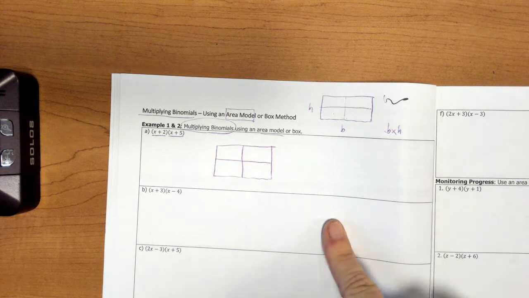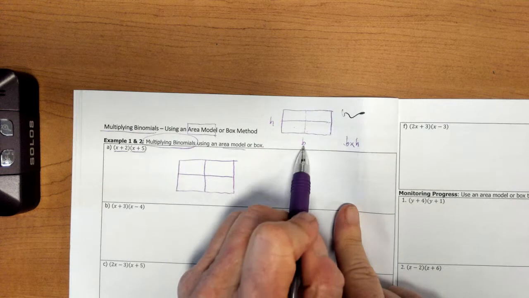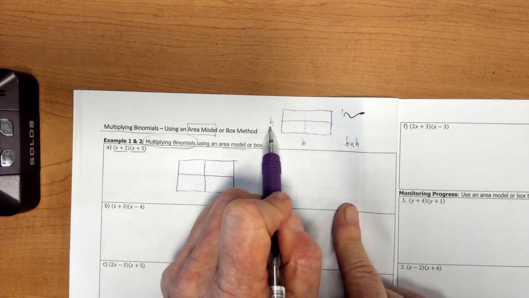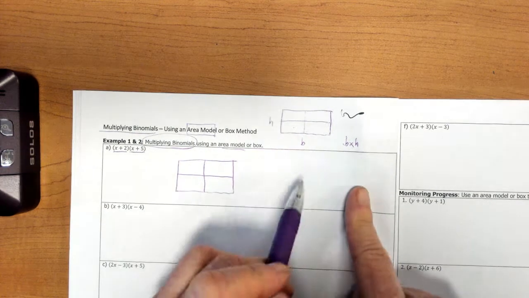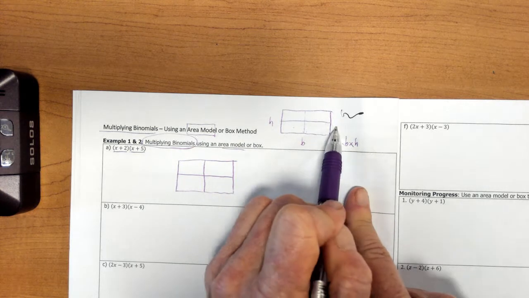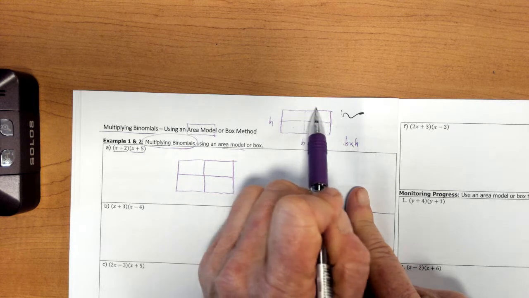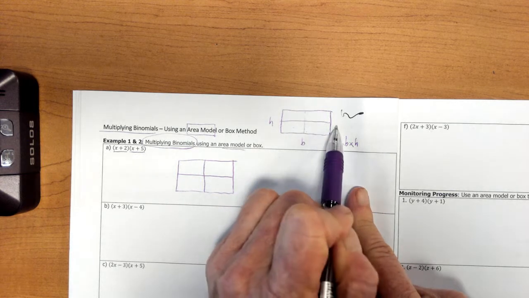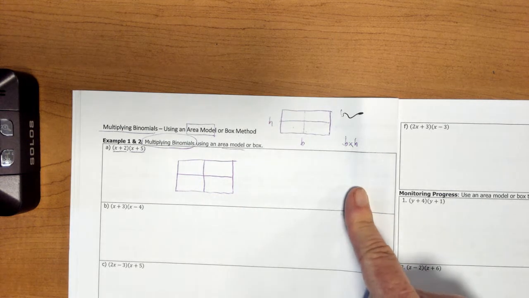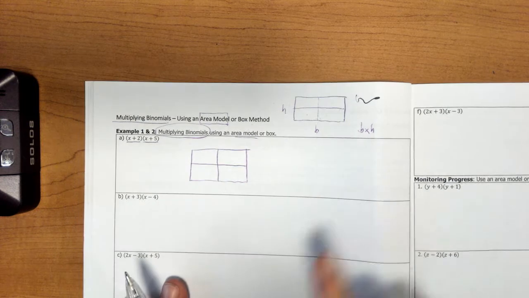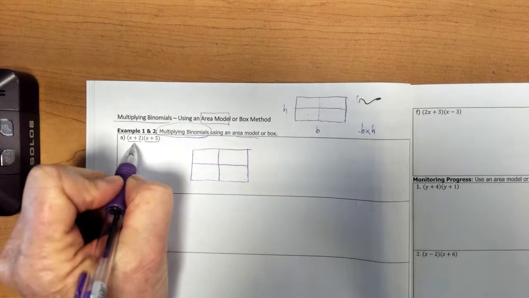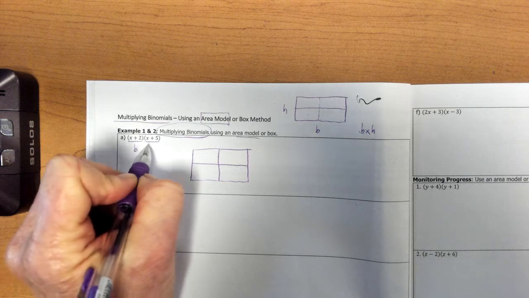The way I label mine is I always put the base on the bottom and the height on the left-hand side. You may want to do the base on the bottom and do the numbers on the right-hand side. I've actually seen where you do the numbers up here times this. It doesn't matter. Find what's going to work best for you. So I label this as my base and this as my height.